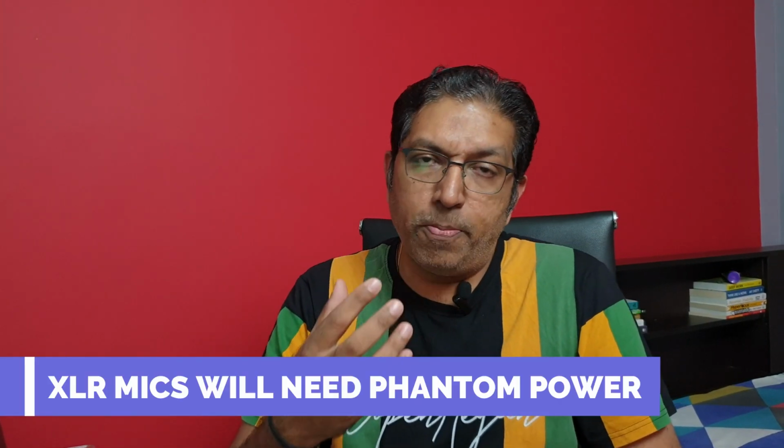Now, every XLR microphone needs something called phantom power to power it. And this is usually about 48 volt that it'll need to power the microphone. So which means that if you're going around shopping for an audio interface or an audio mixer, you might want to keep in mind that your audio mixer needs to provide 48 volt of phantom power in order for your microphone to work optimally. So go ahead and buy something that has that option. Anything less than 48 volt phantom power will mean that your microphone isn't working optimally.